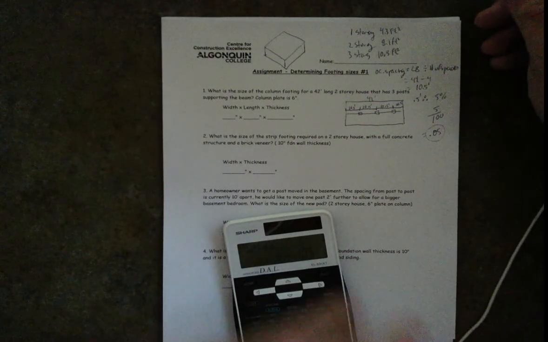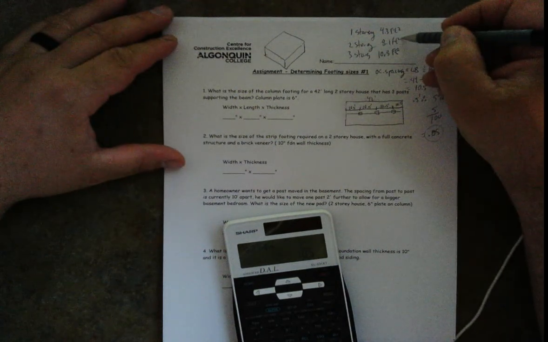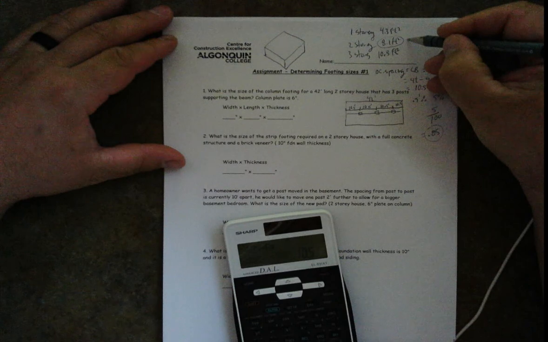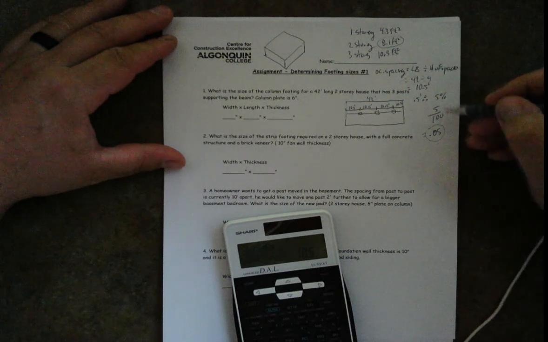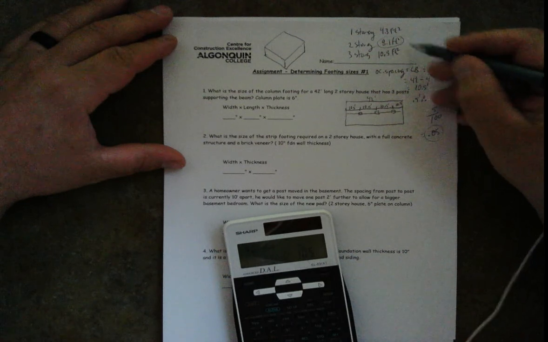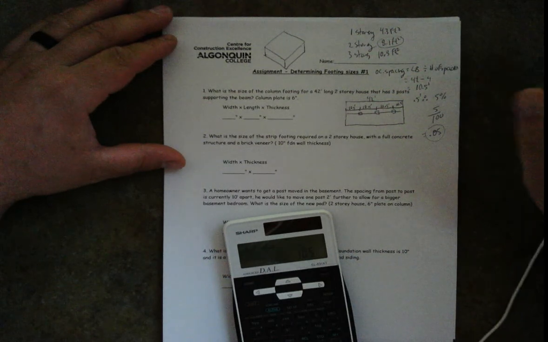If we open up the code book, the one we need is this one right here. We need 8.1, which is good up to 10 feet. We're beyond that by 0.5 feet, so we have to enlarge that area by 5%. We'll worry about that in a second. Let's just have a look at the code there.